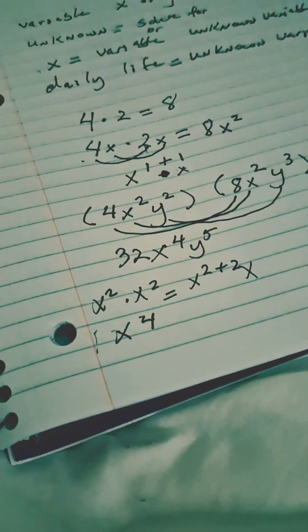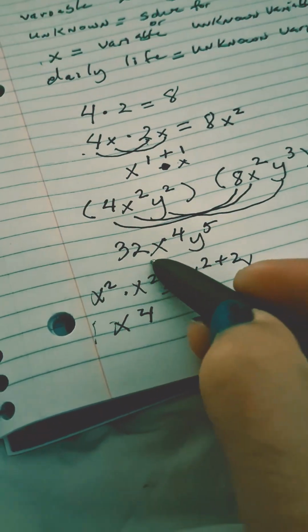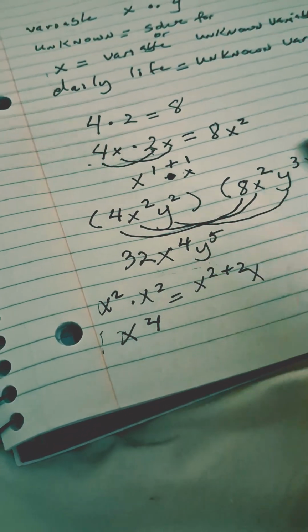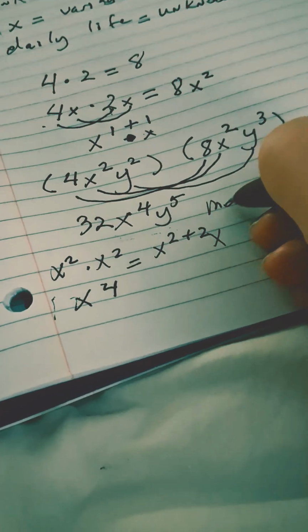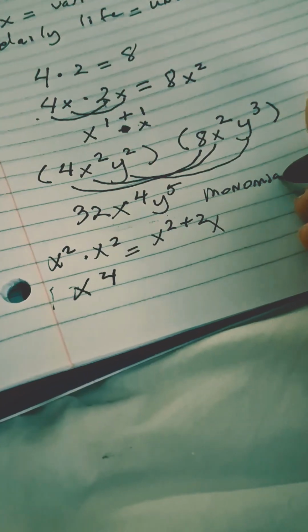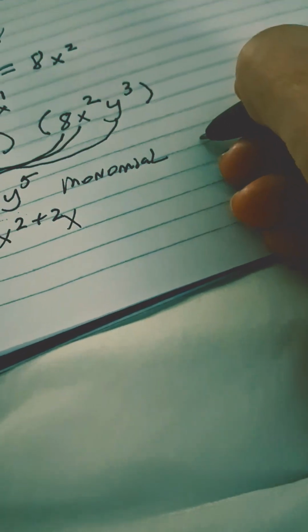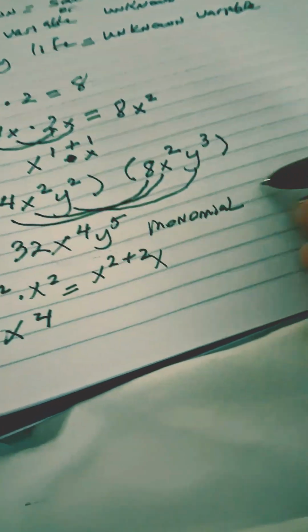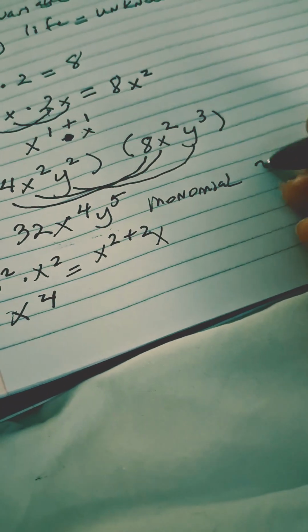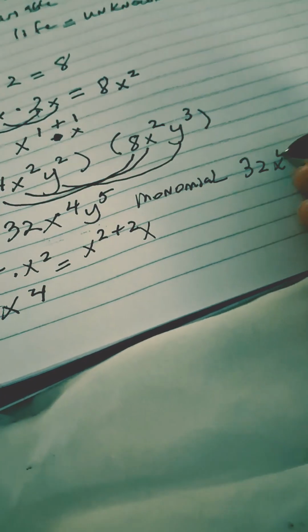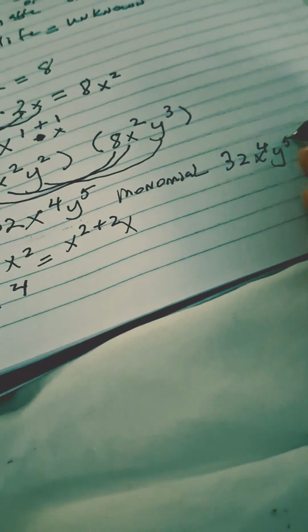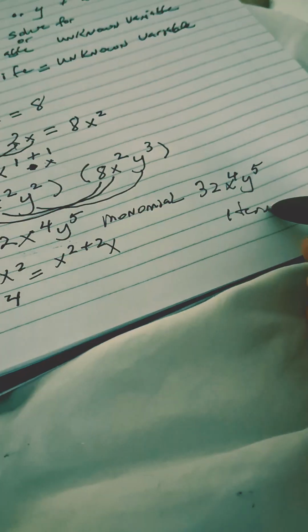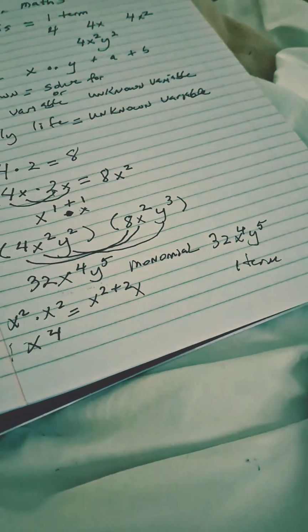And believe it or not, as complex as this looks, this is a monomial. Because there's no plus sign, there's no minus sign. This is a whole term. So it is 32x to the fourth, y to the fifth. That is one term. Make sense? Well, I hope so.